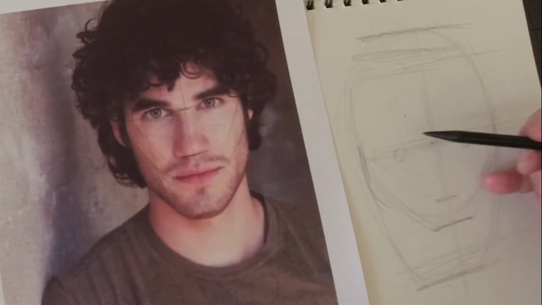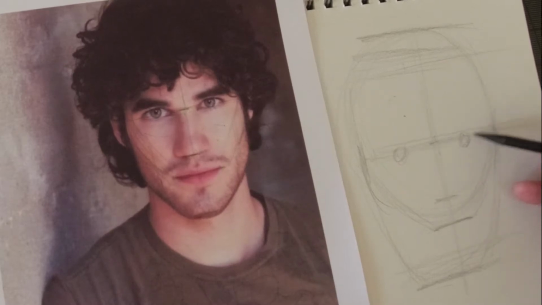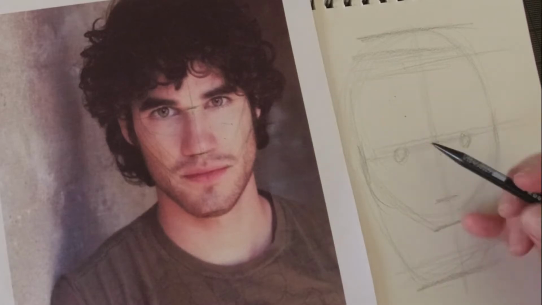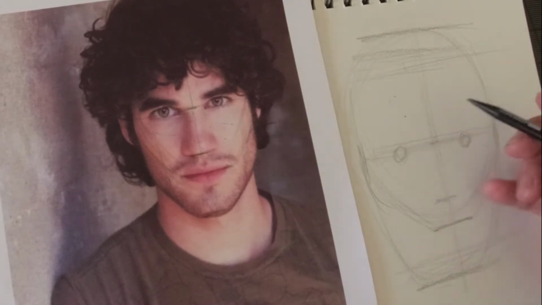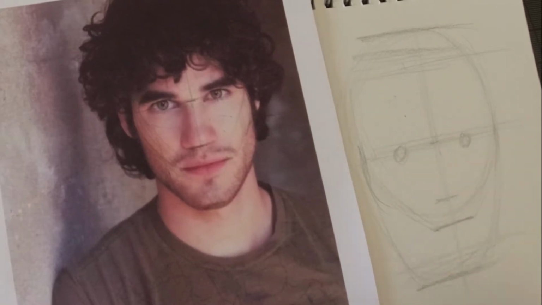So again, we're judging scale, distance, and angles. And so I'm going to set my iris right there because he's looking straight ahead.